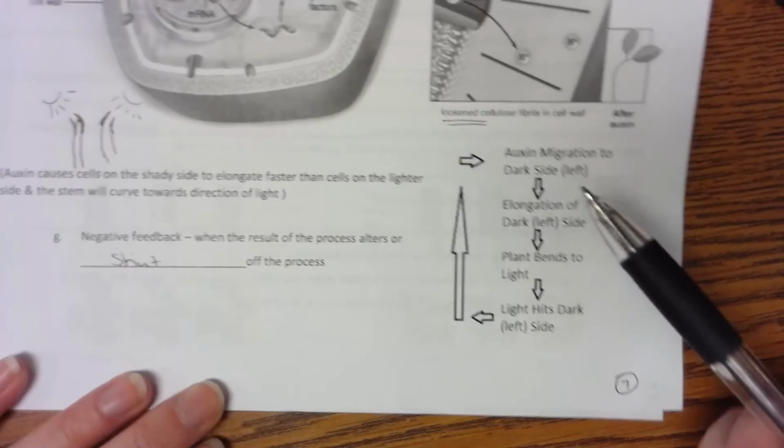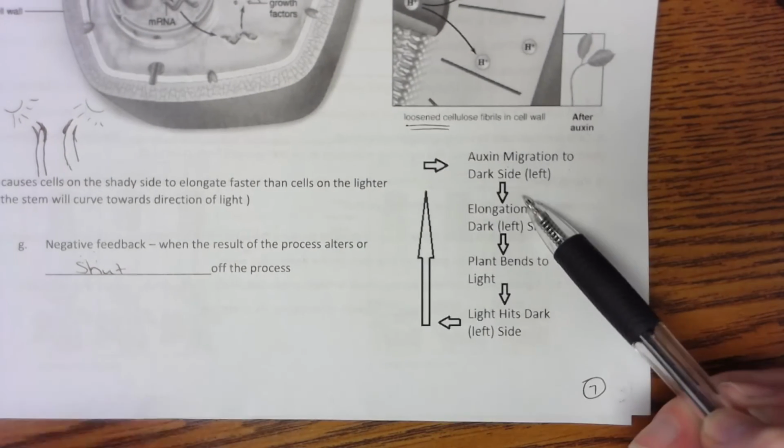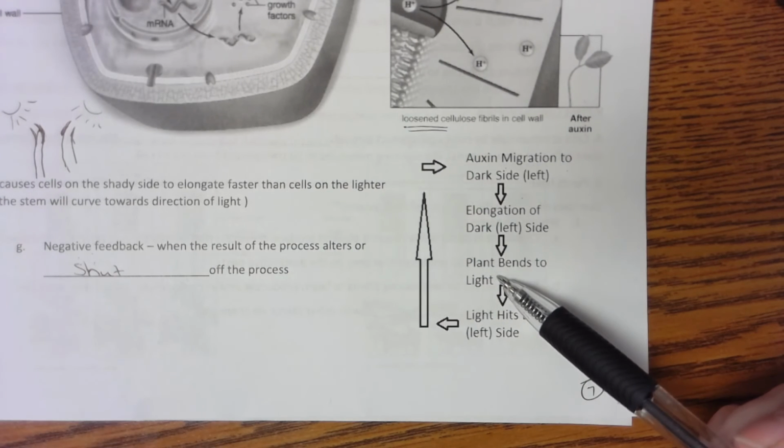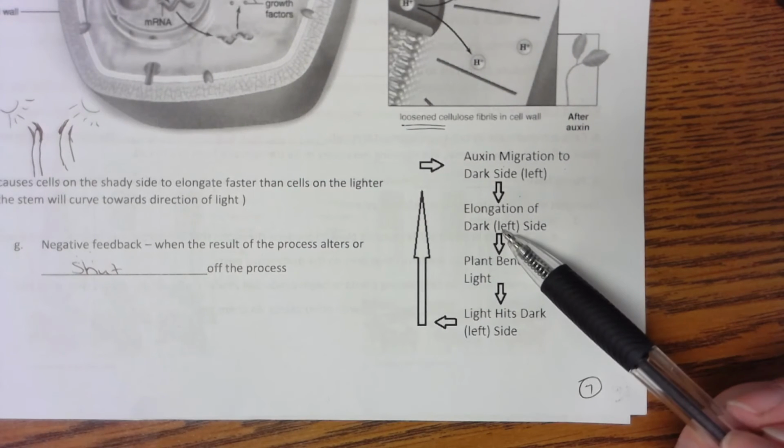So in this case, auxin migration to the dark side will cause elongation of that side. But then that causes the plant to bend to the light.